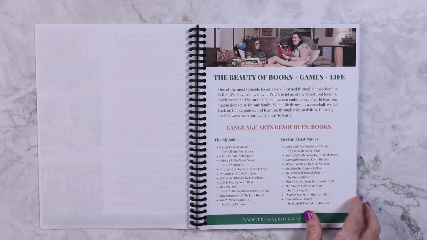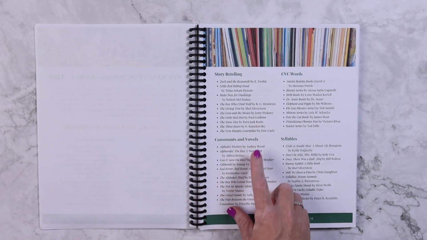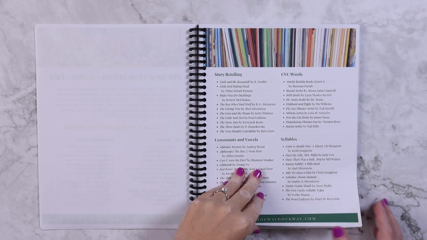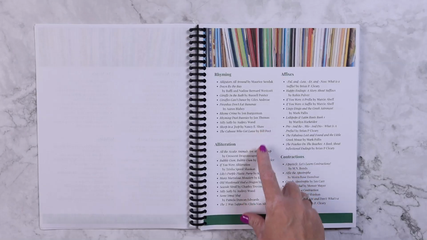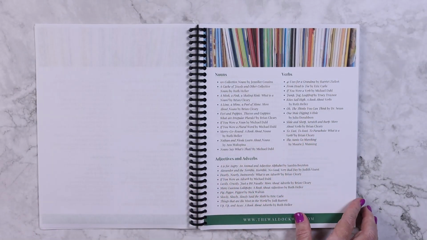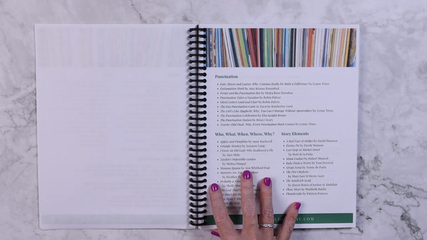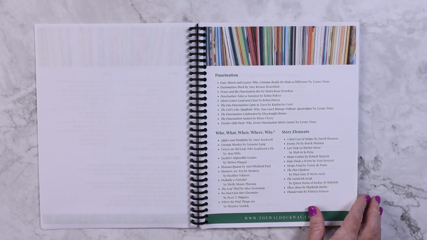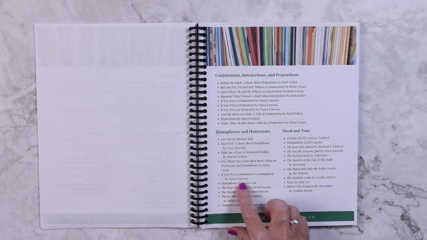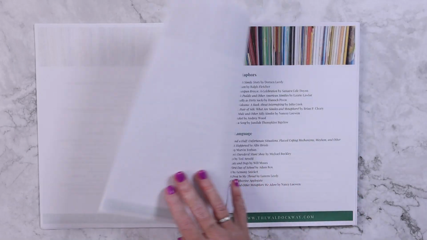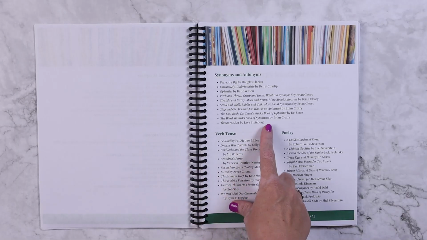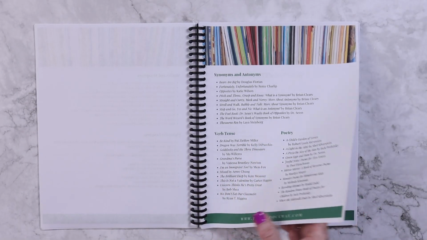Alphabet books, first and last name books, story retelling, consonants and vowels, CVC words, syllables, rhyming, alliteration, affixes, contractions, nouns, verbs, adjectives, and adverbs, punctuation, what, who, when, where, why, story elements, conjunctions, interjections, and prepositions, homophones and homonyms, mood and tone, similes and metaphor, and figurative language, synonyms and antonyms, verb tense, poetry.